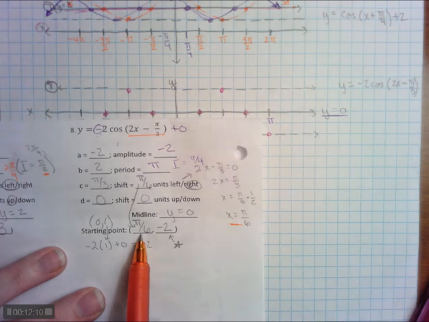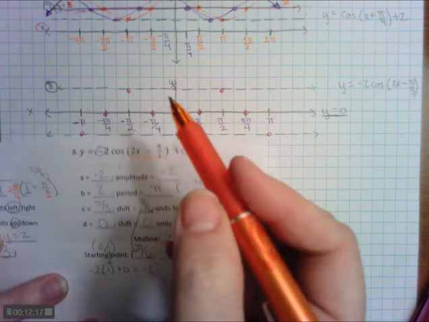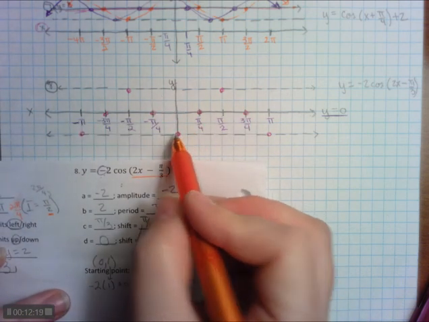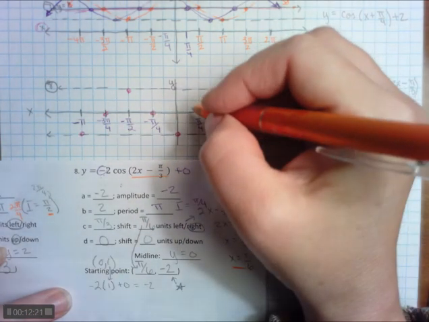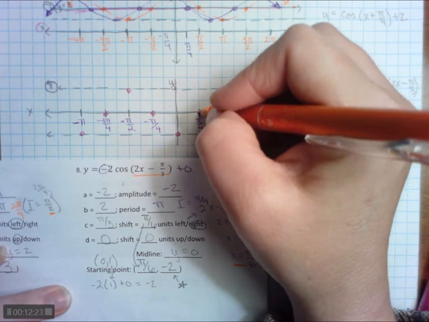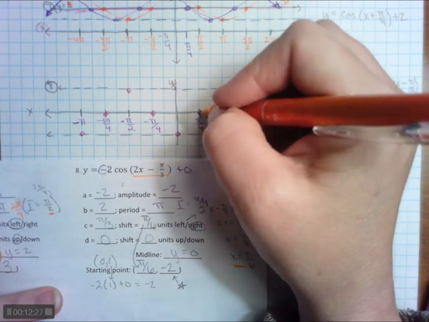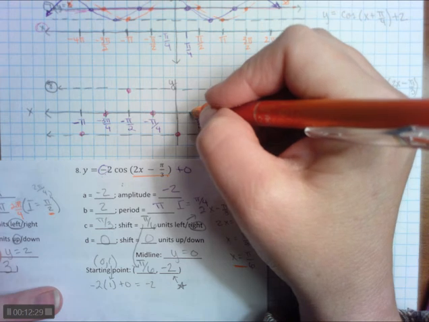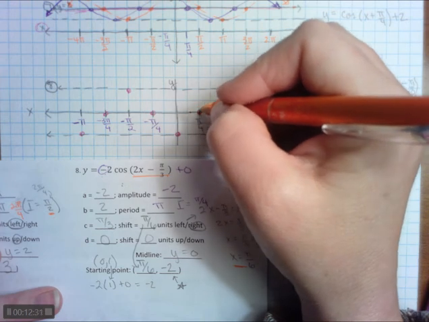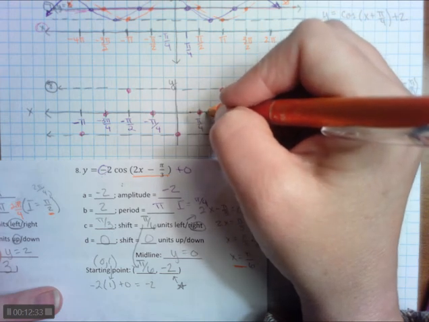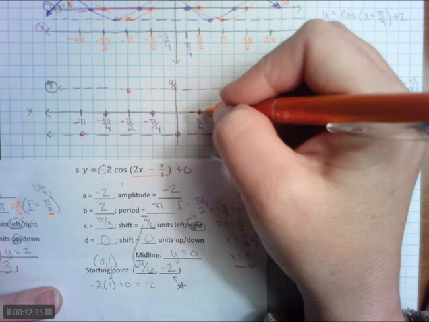So that means I have got to shift this thing by pi over 6. So I'm starting at negative 2, but I'm also starting over at pi over 6. Well, if pi over 4 is there, remember that's 45 degrees. So pi over 6 is just before it. Pi over 3 is just after it. It would be somewhere in between.